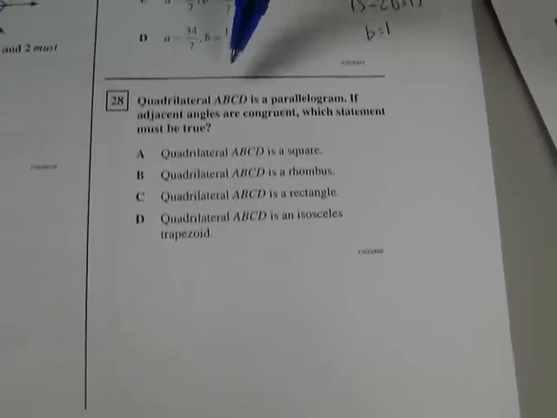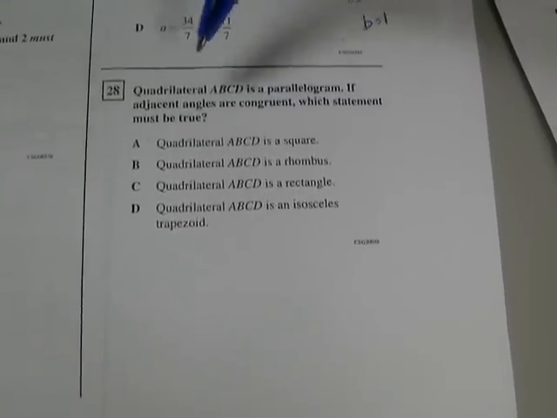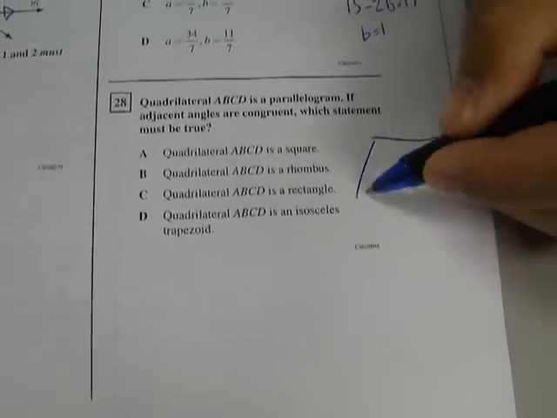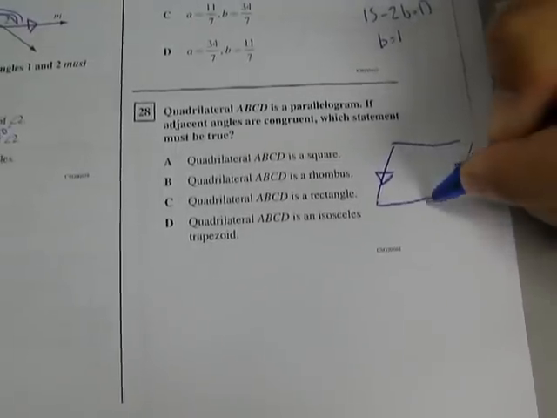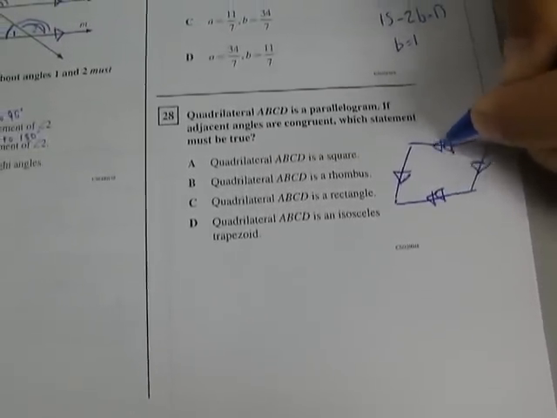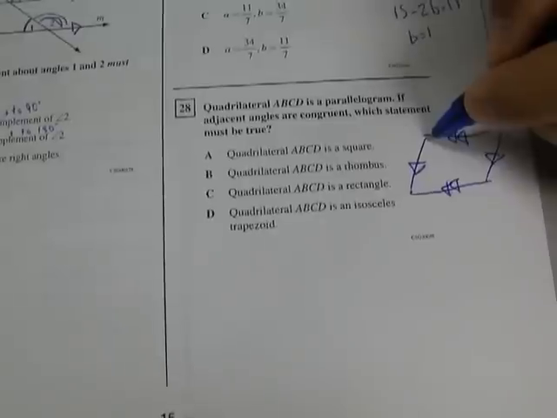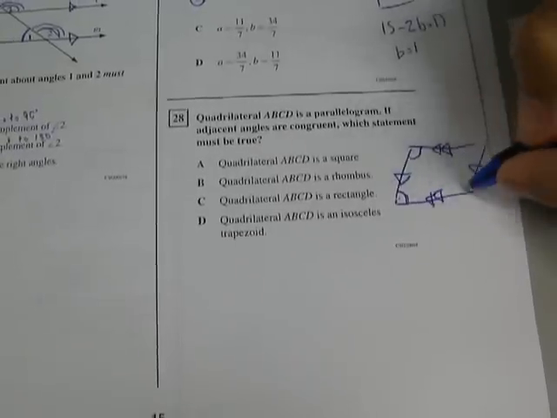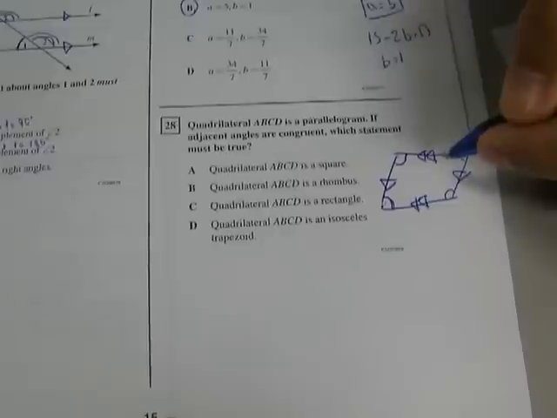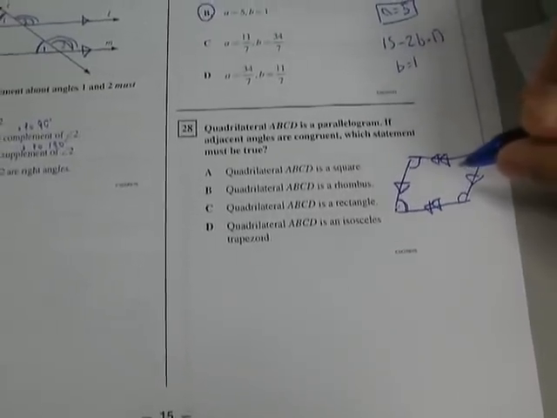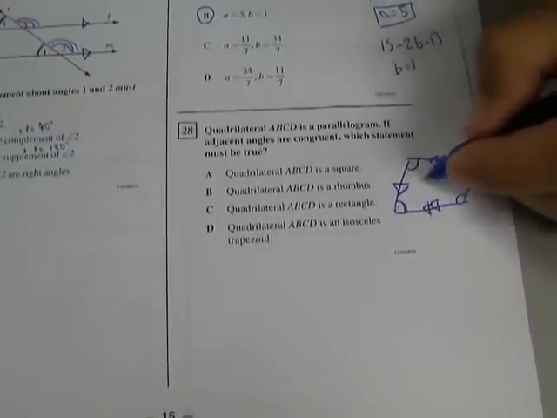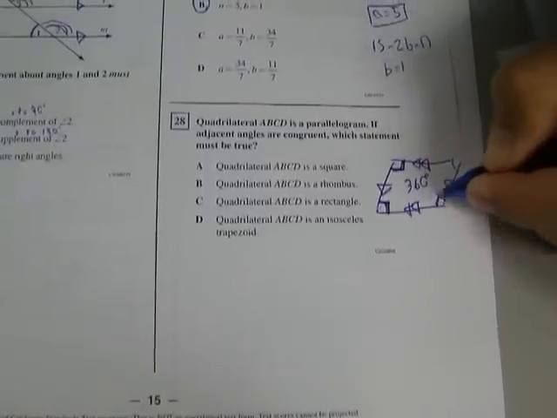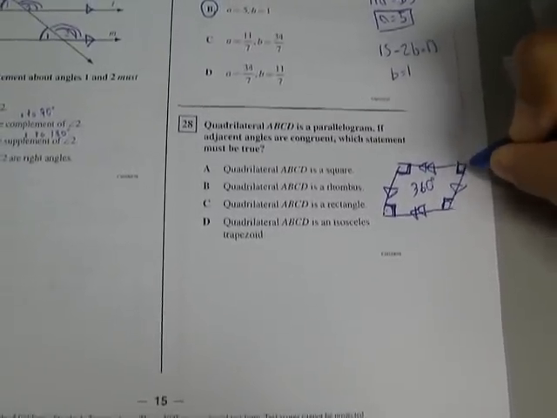Number 28. Quadrilateral ABCD is a parallelogram. If adjacent angles are congruent, which of the statements must be true? So let's think about this. It's a parallelogram, so this has to be parallel, and this has to be parallel. And then it says adjacent angles are congruent. So that means this angle has to be congruent to this angle. So if this angle is congruent to this angle, and this angle is congruent to this angle, and this angle is congruent to this angle, then they're all congruent. If they're all congruent, then they have to all be 90, because after all quadrilaterals add up to 360.